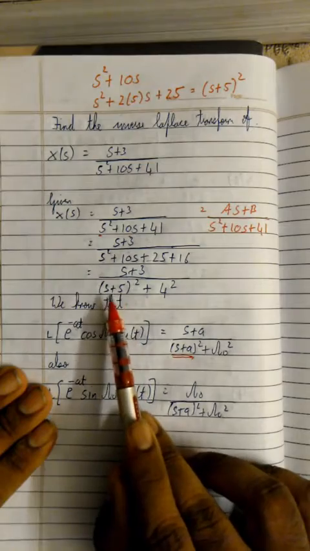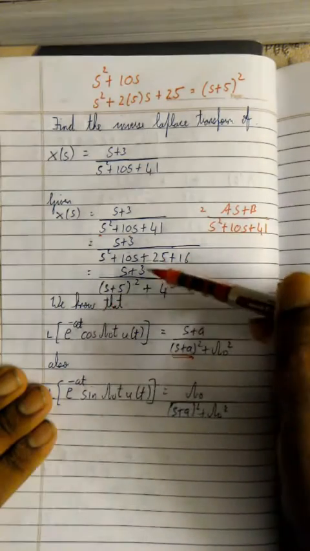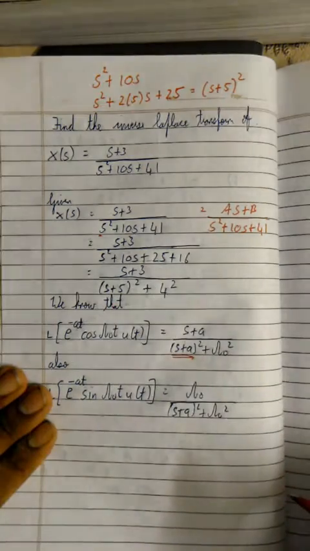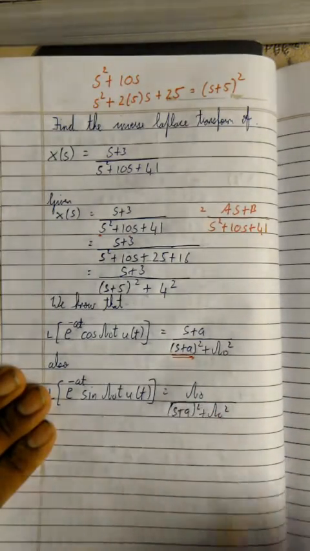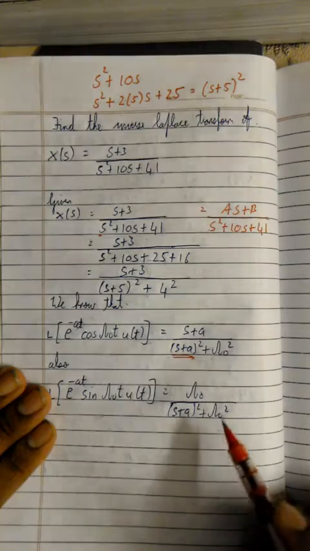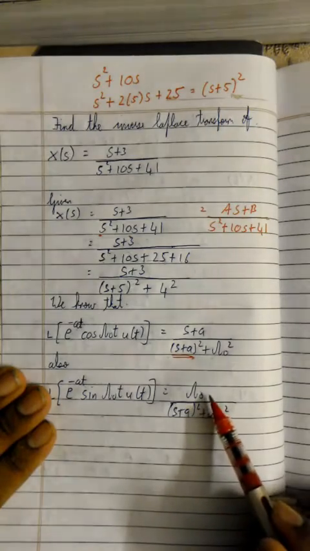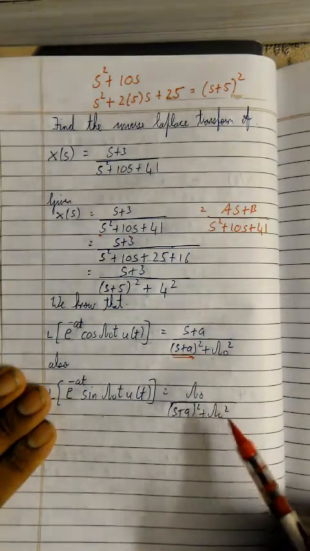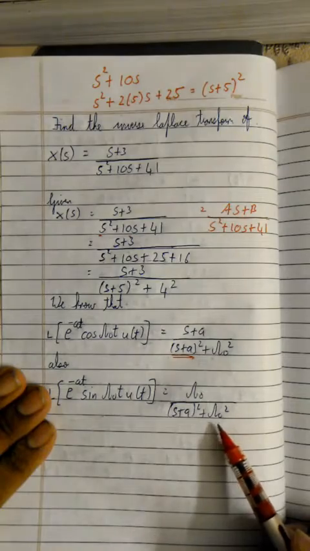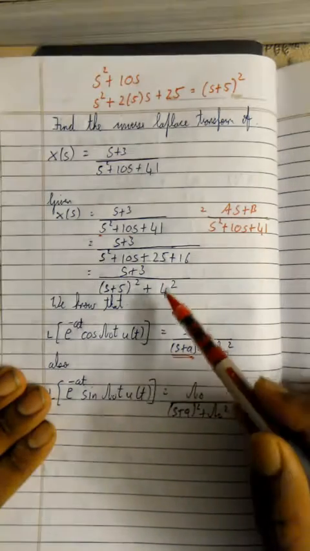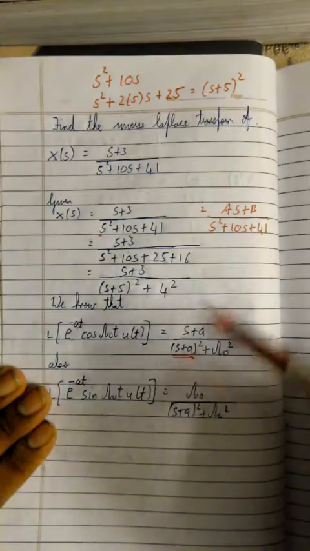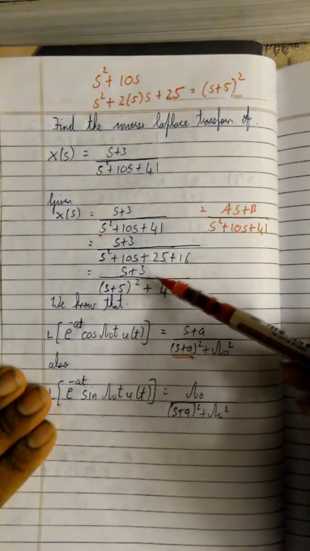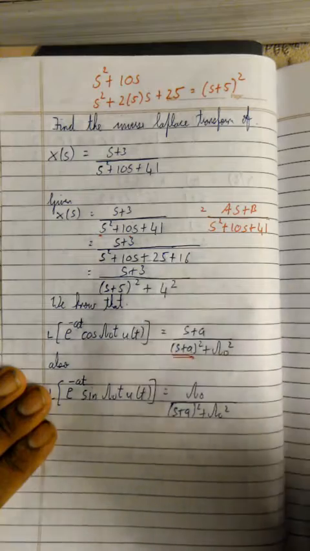So that means you need to create an s plus 5 in the numerator. Also, for this format, if you want to make this into this format, what is required is that you need, in the numerator side, an Ω0. You need the second term, the constant, Ω0 square. So here Ω0 is 4, so you need to put a 4 inside this. So what you require is basically you need an s plus 5 and you need a 4.